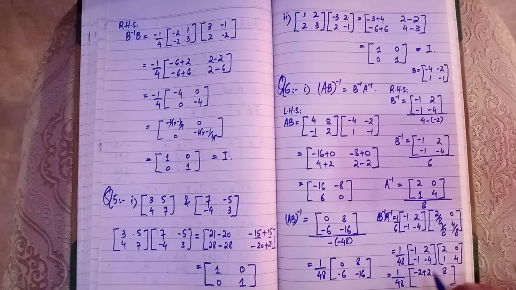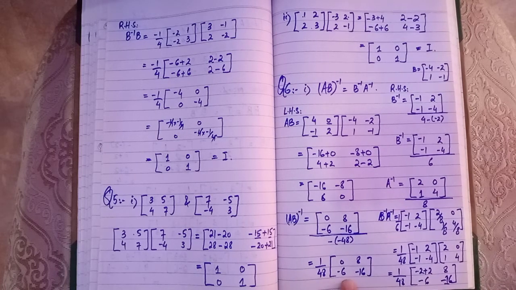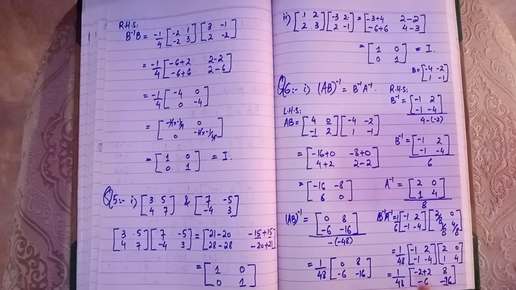So minus 2 and minus 4 will become minus 6. And then minus 1 into 0 is 0 and minus 4 4s are 16. So you can clearly see that left hand side is equal to right hand side.